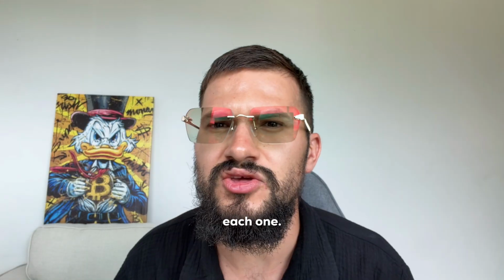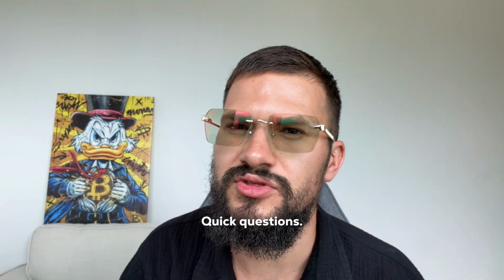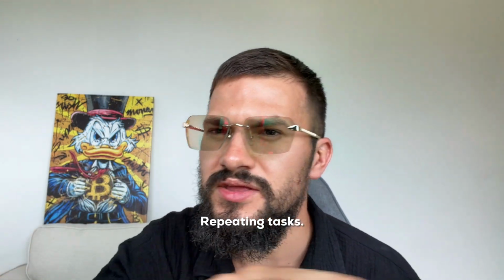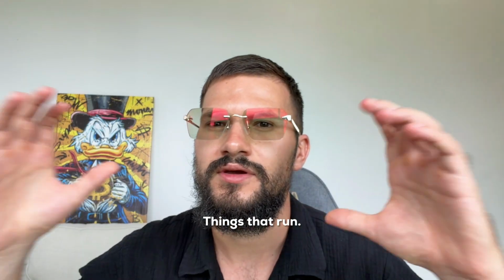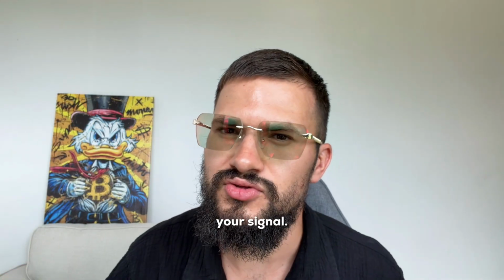When to use each one. Simple rule. Claude AI, quick questions, writing tasks, one-off things. Claude Code, your actual files, large data, repeating tasks, things that run. Start with claude.ai. When you hit a wall, that is your signal.